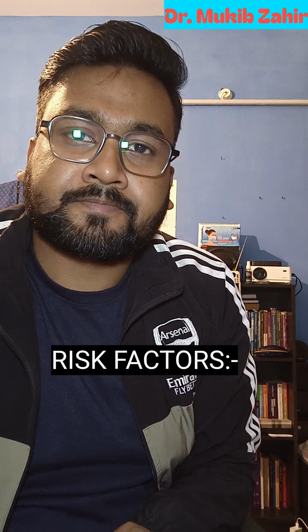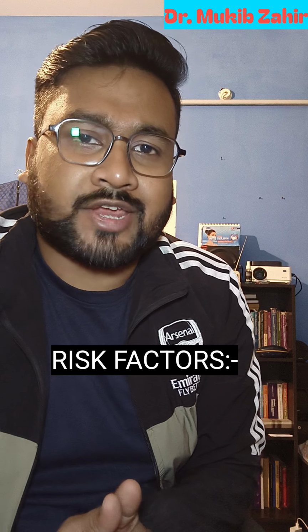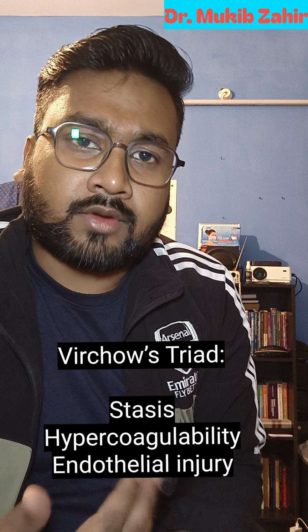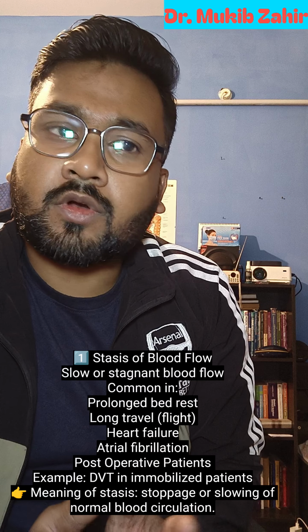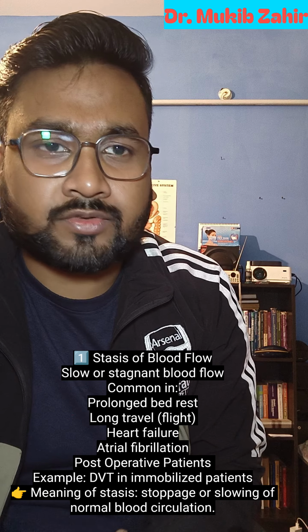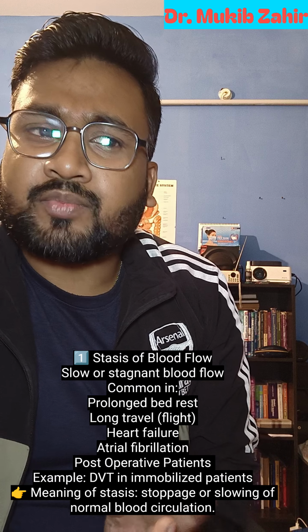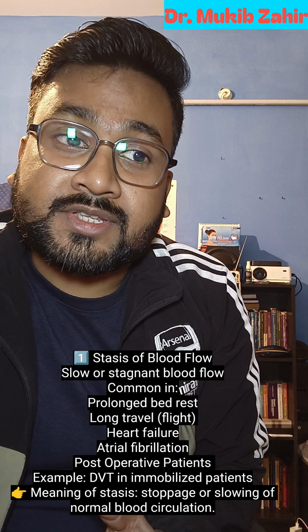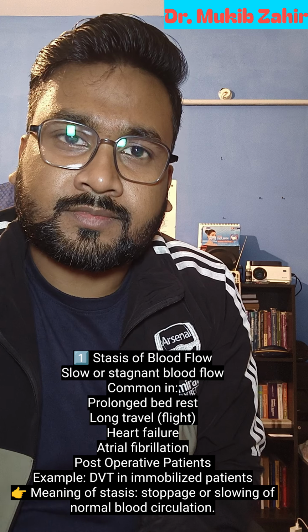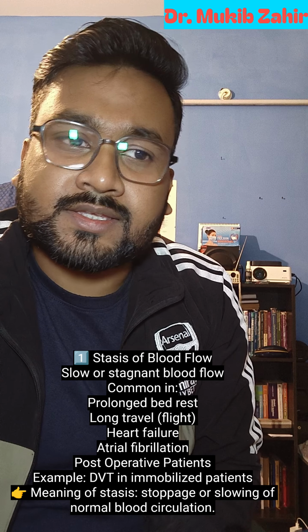Let's talk about the risk factors involved in pulmonary embolism. Think about Virchow's Triad. According to Virchow's Triad, there will be stasis of blood flow. That means slow or stagnant blood flow increases clot risk, and it is seen in prolonged bed rest patients, long flights, heart failure, post-operative patients, and varicose veins. The second one is hypercoagulability.